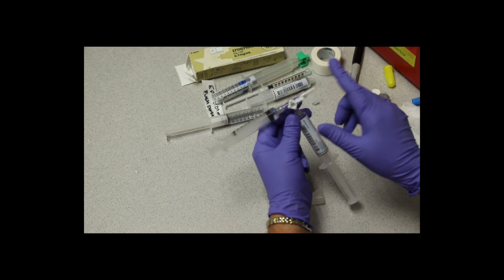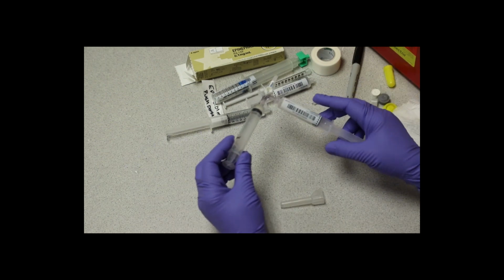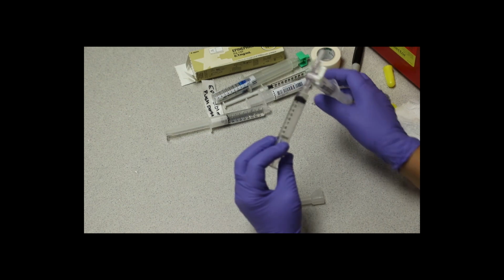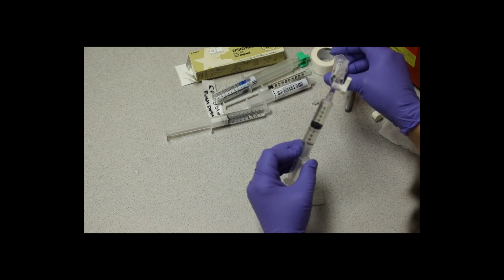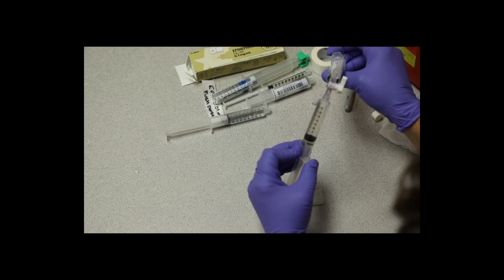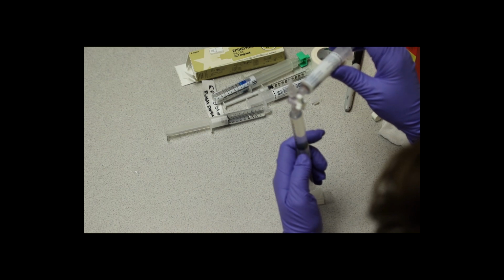And make sure you shut off the other port so that fluid doesn't go out to that side. And you're going to push your 9 mLs of normal saline to make this a total of 10 mLs.